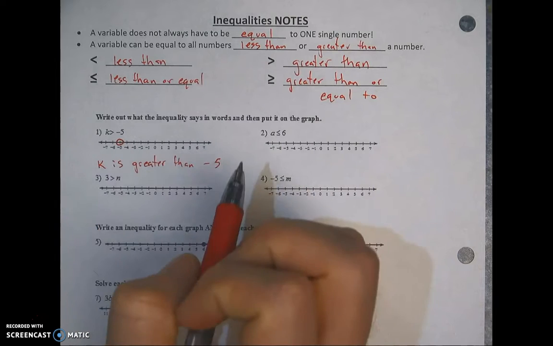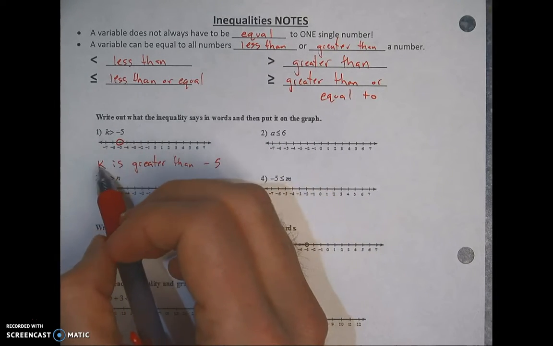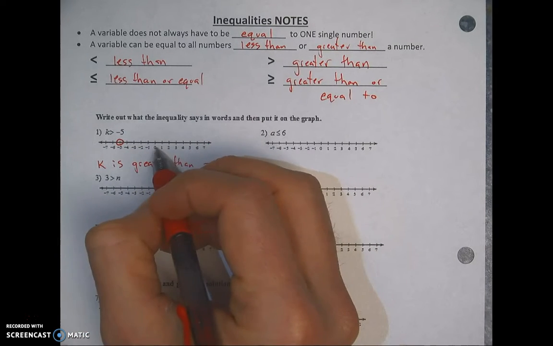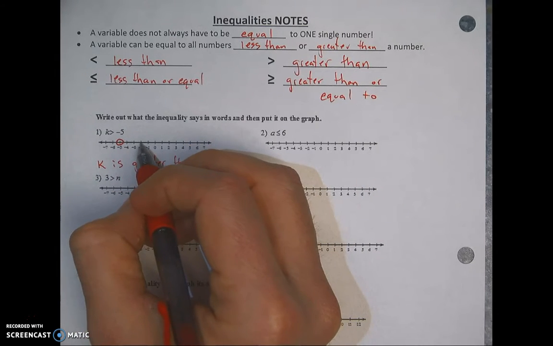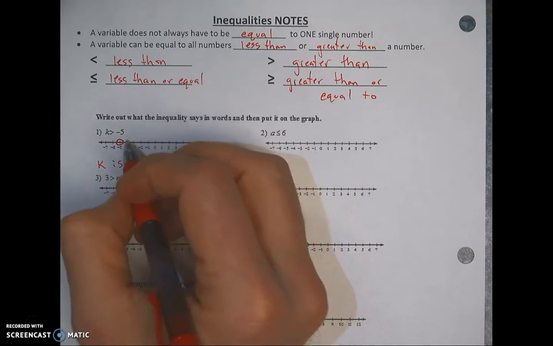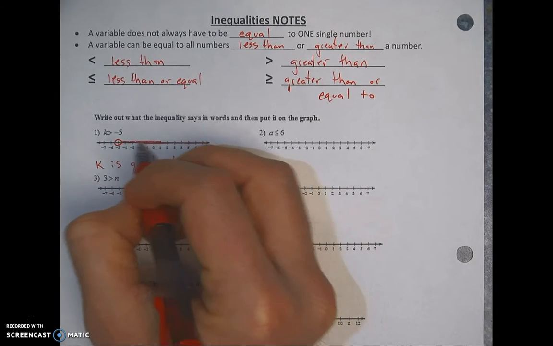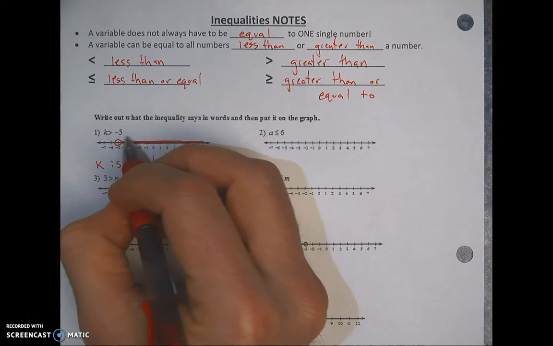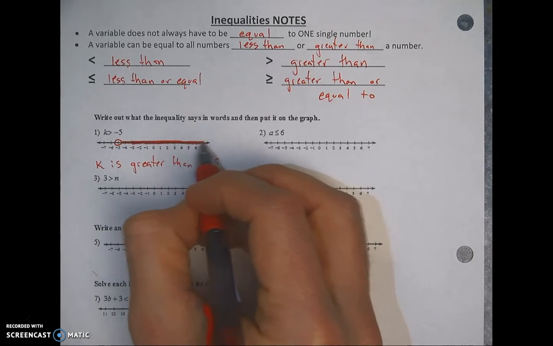We're not going to fill it in. Okay, if we filled it in, it says it's equal to -5. But if K is greater than -5, it means all the numbers that are greater than. So positives are always greater. Plus -4, -3, -2, -1, those are also greater than -5. Anything to the right on the graph is greater than. So we're going to shade it in. So you're just going to shade it. Now you're not going to draw a line above it or below it. You're going to shade in the line.